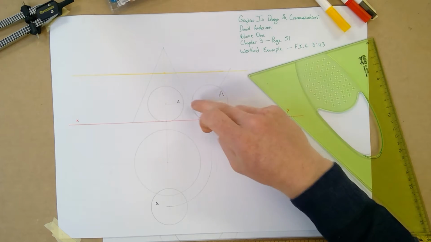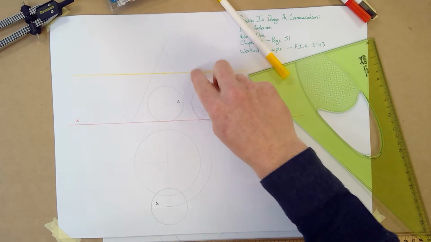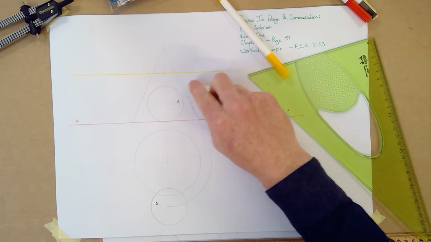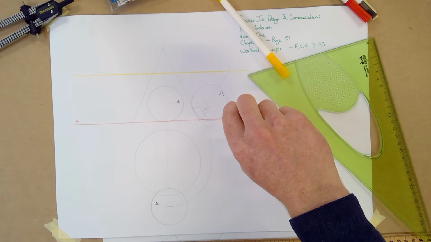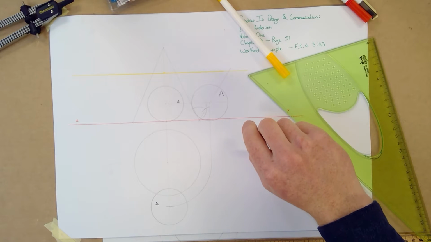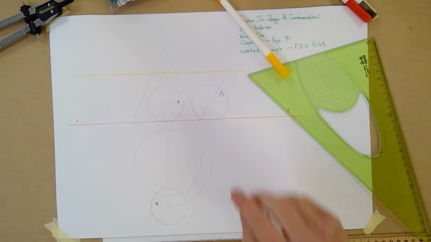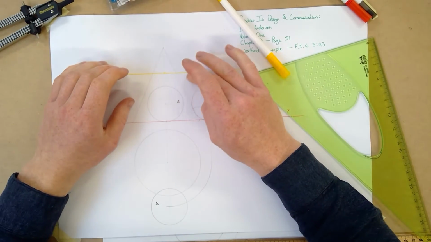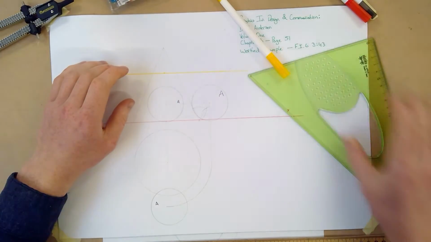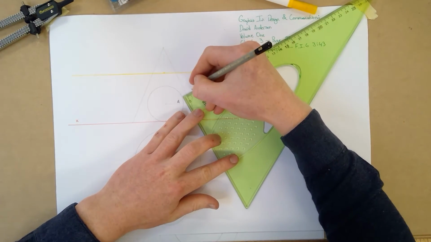So what I'm going to do is I'm going to do a locus of points curving up in this direction here until it crosses that center line. Then I'm going to be able to use that to figure out the distance, or the radius, of my sphere. So what I'm going to do is measure out a series of tens from the side of the cone. So I'm going to step out a series of tens.